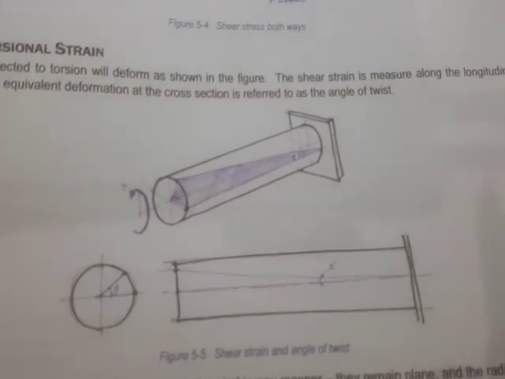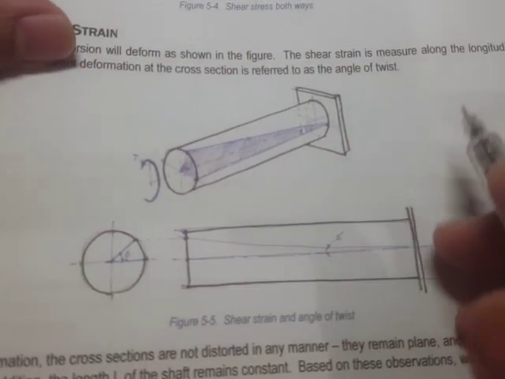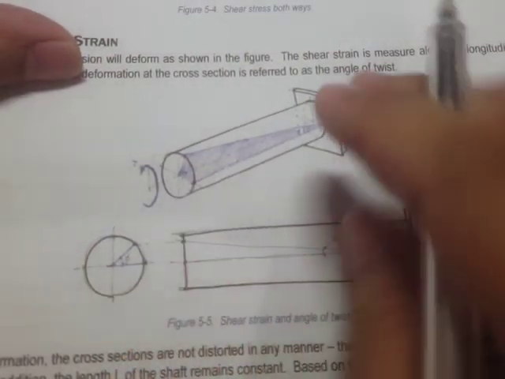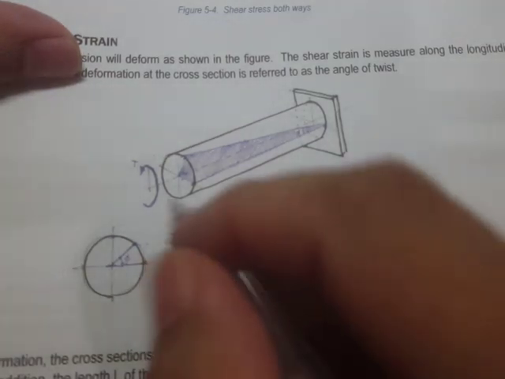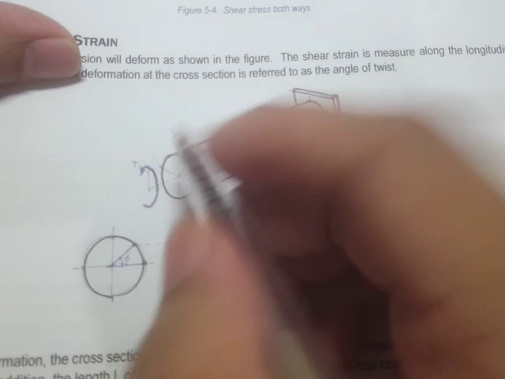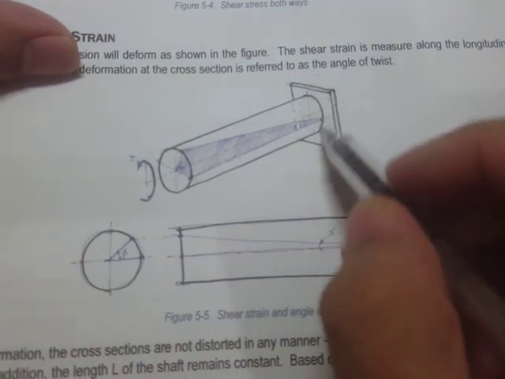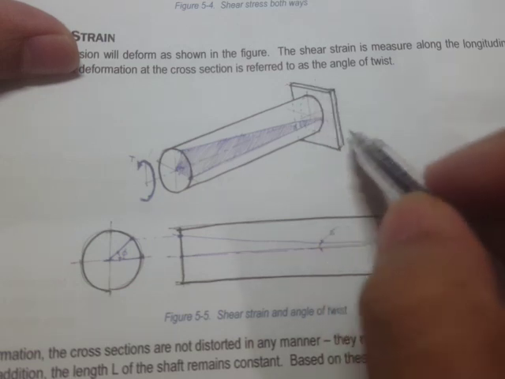Right, now let's move on to the torsional strain. Consider this shaft right here, and we're going to subject it to some torque, and at this end, this is a fixed support.